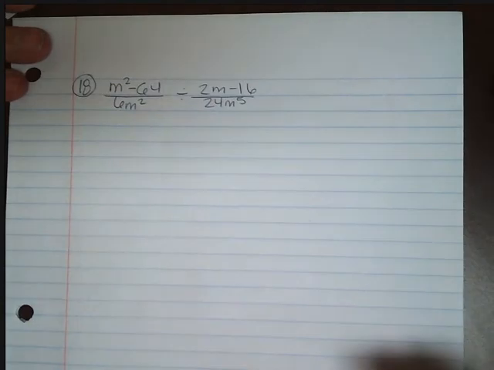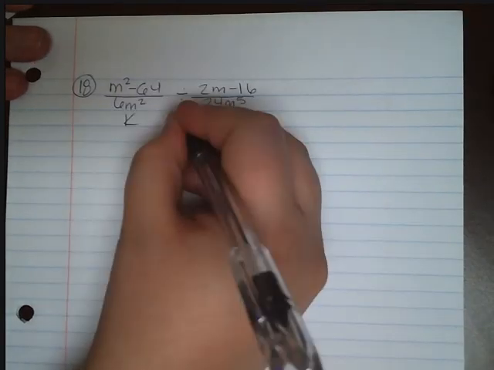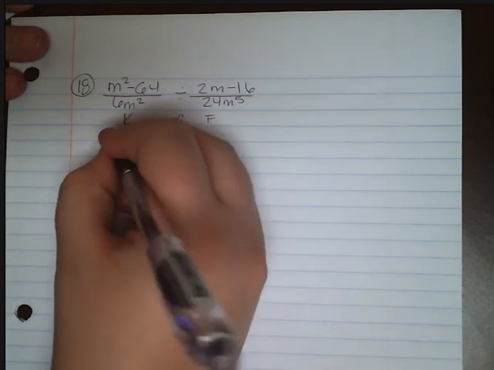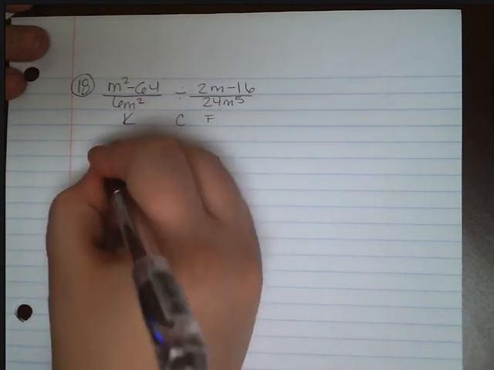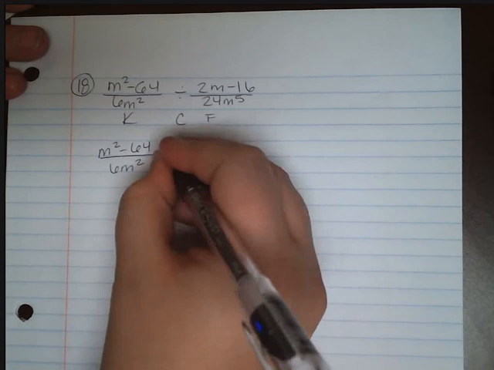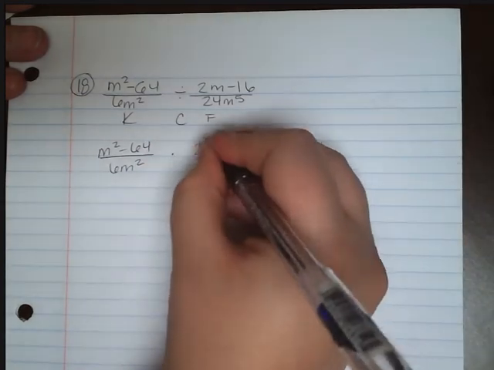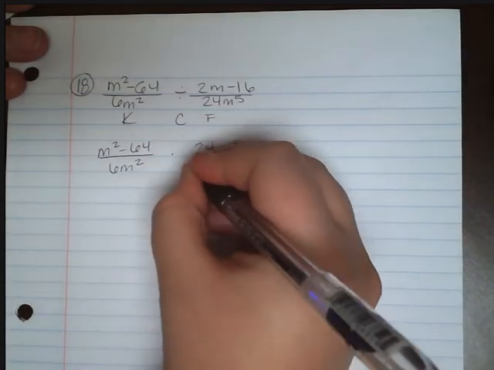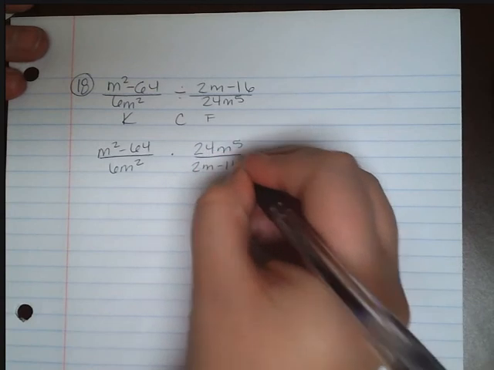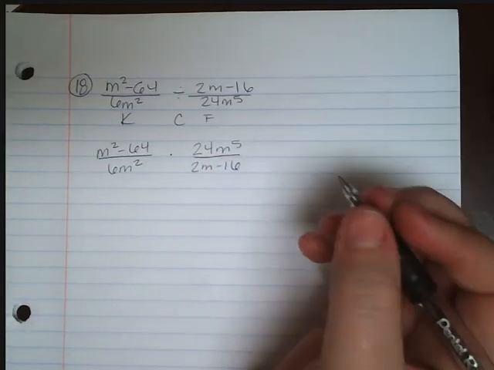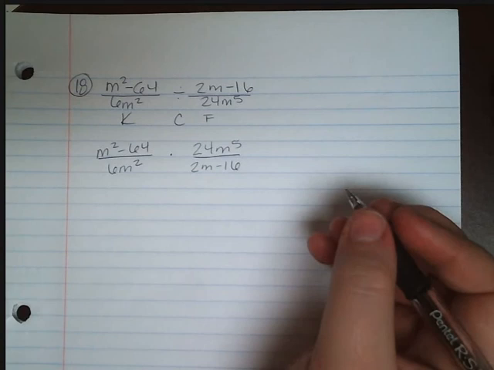So it's division, so I'm going to change flip. It's going to give me m squared minus 64 divided by 6m squared times 24m to the fifth divided by 2m minus 16. So I've got multiple terms here, so I'm going to factor what I can.